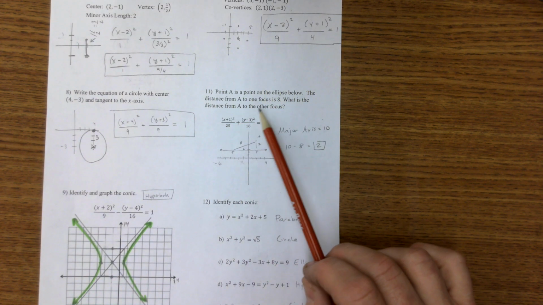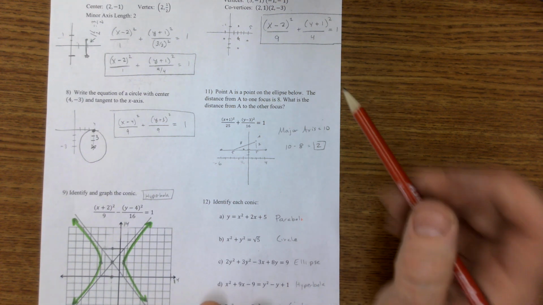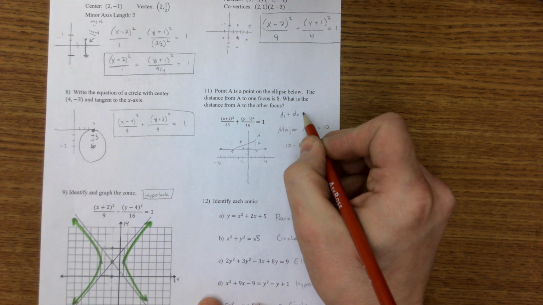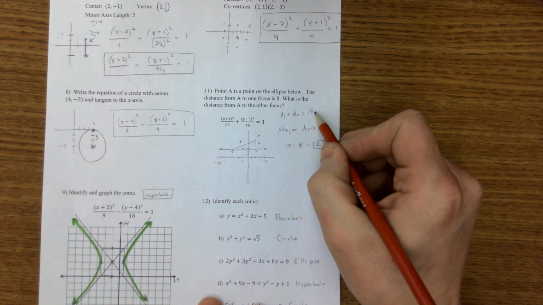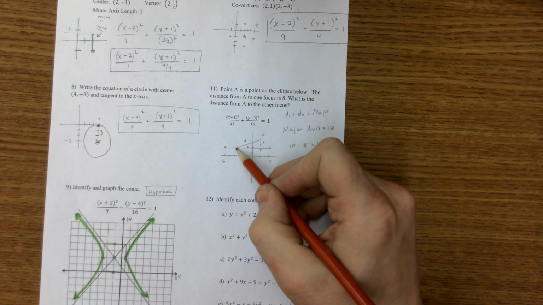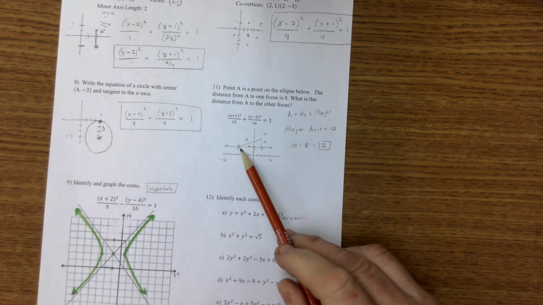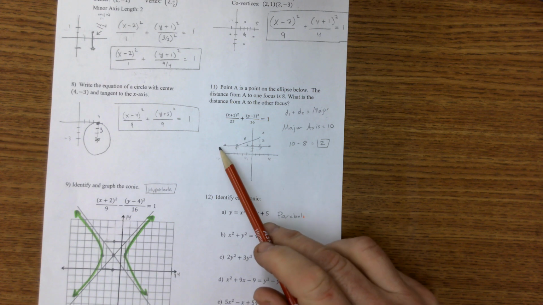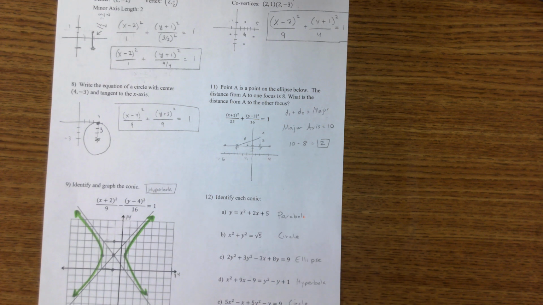On an ellipse, what we need to know is that the distance from one focus plus the distance from the other focus is the distance of the major axis. That's what the foci are there for. Going from a focus to a point and back, that is the same distance as going across it. So that's what makes an ellipse.